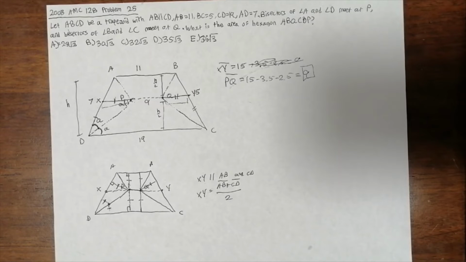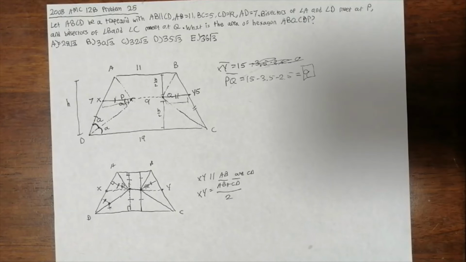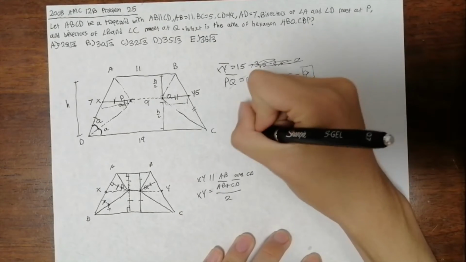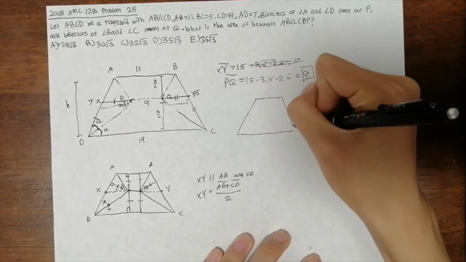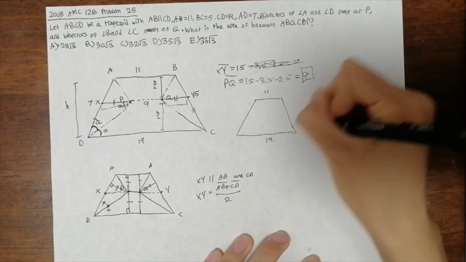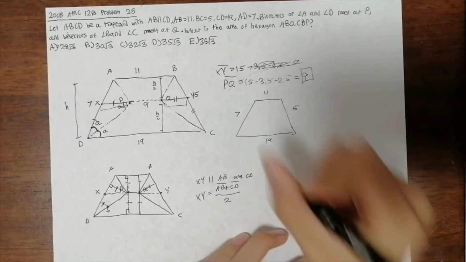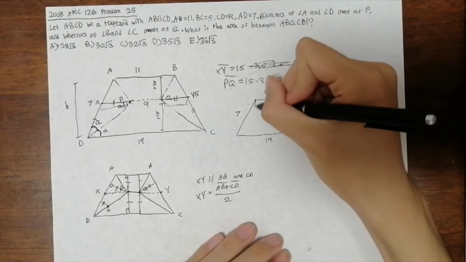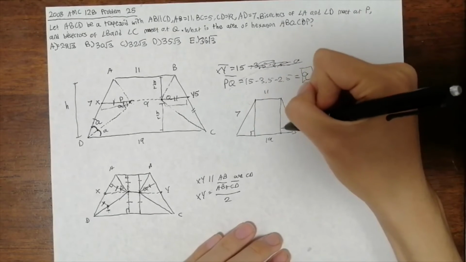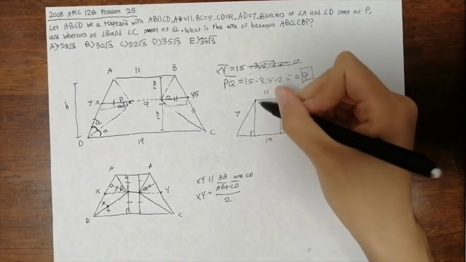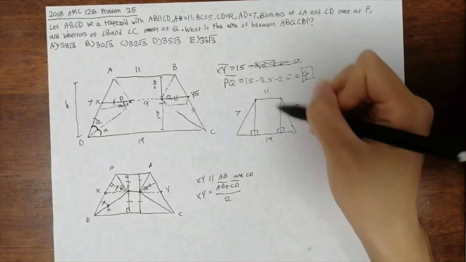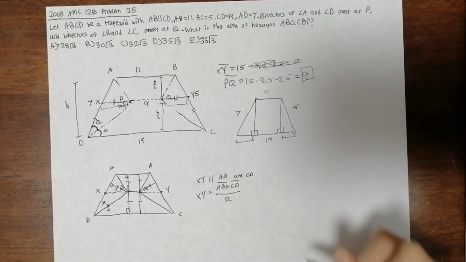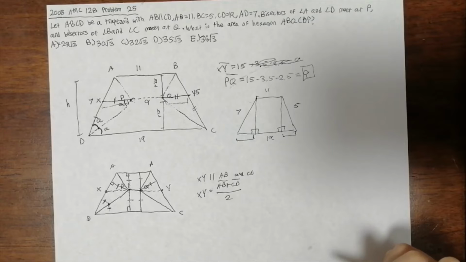Well, one approach is using a system of equations. So I'll redraw the trapezoid here because it's getting a bit messy. 11, 19, 5, 7. So we can draw the two heights. Since this part is 11, that means that these two segments must add up to 8, which is 19 minus 11.